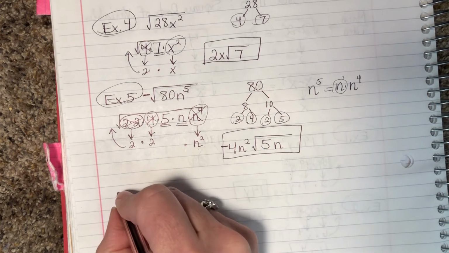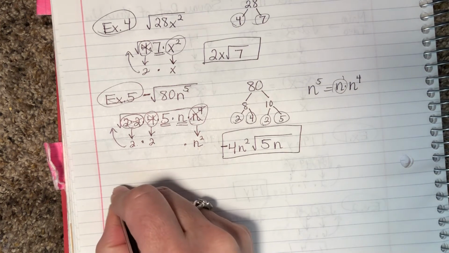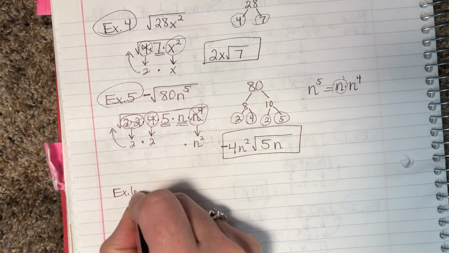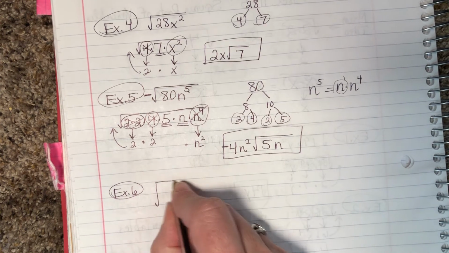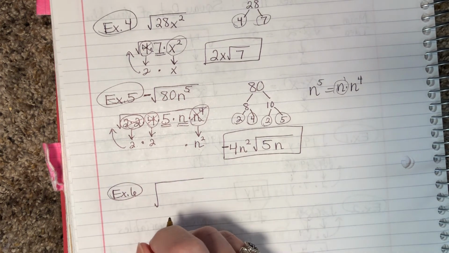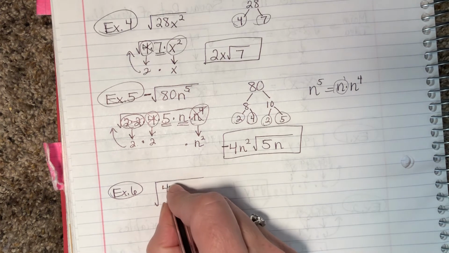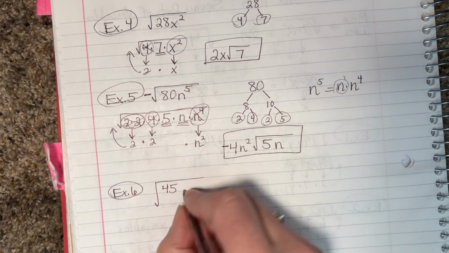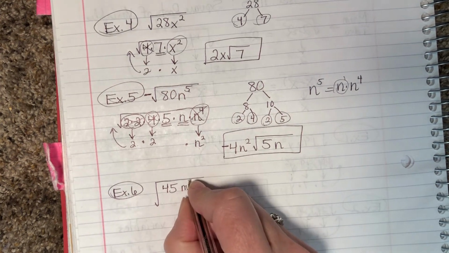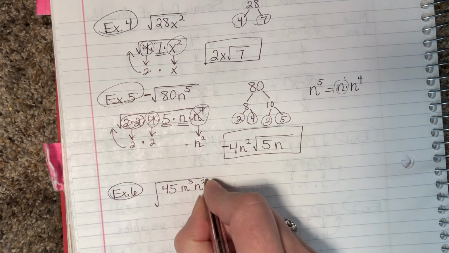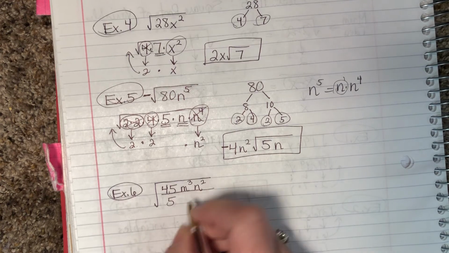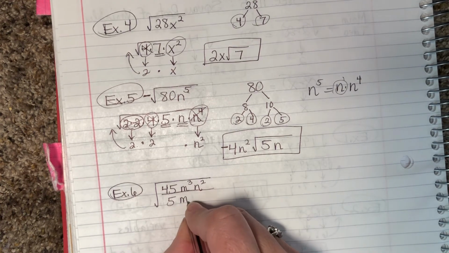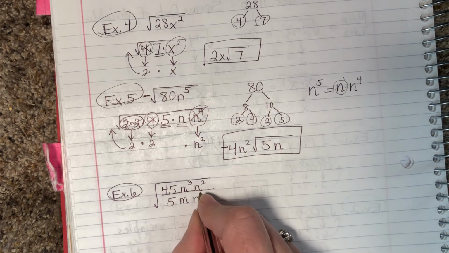And I think I'll do one more. We're already at 10 minutes here. Example 6. Maybe more than one of these. Okay, 45. This one's going to be a fraction underneath. The square root of 45 m to the third n squared divided by 5 m n to the fourth.